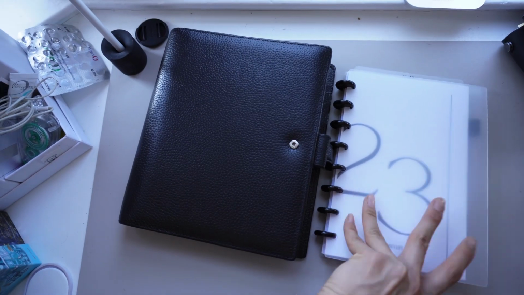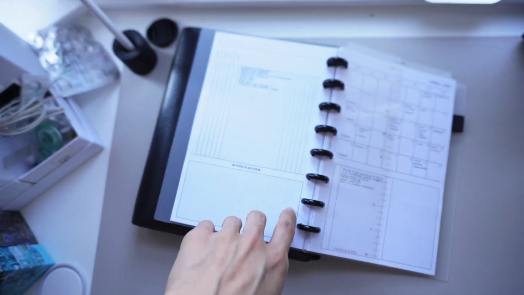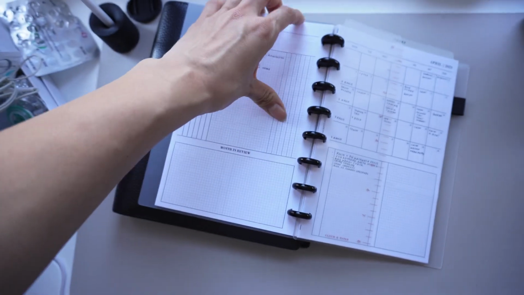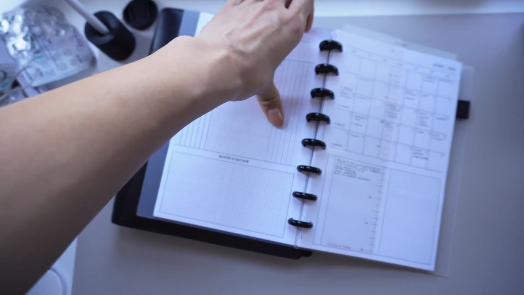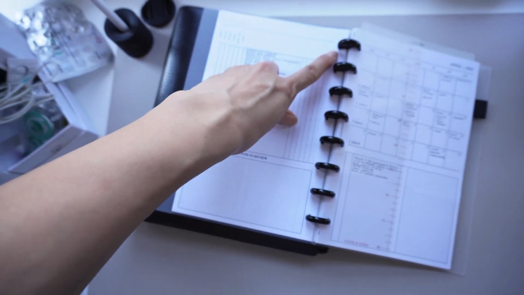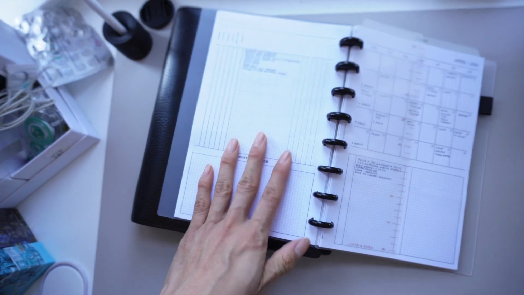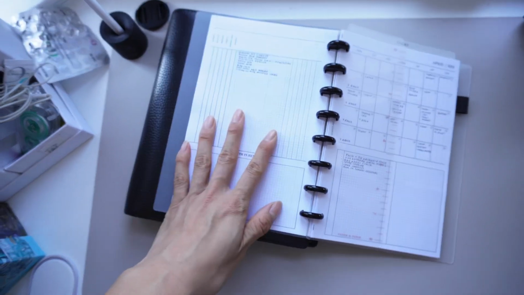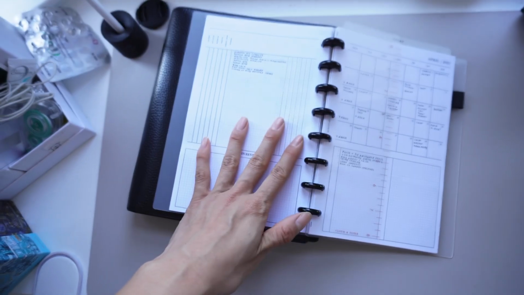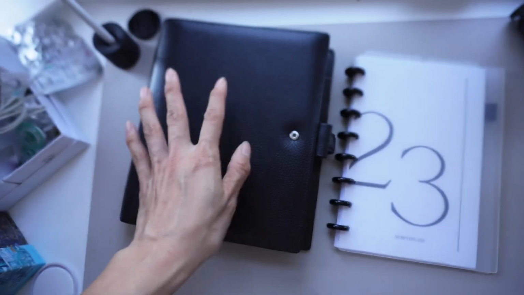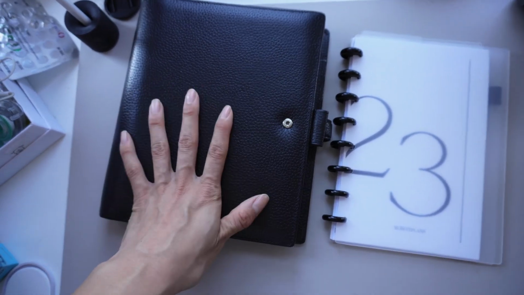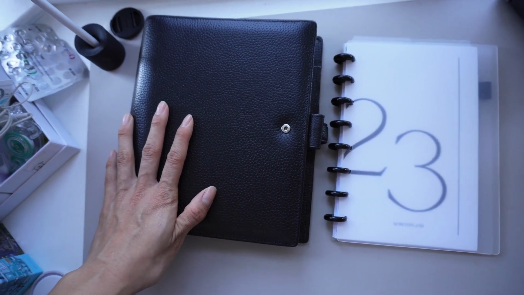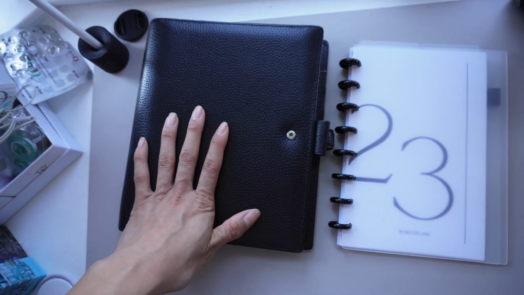And I find that if you are pulling pages in and out and in and out, you can get some creasing on your pages where you've punched them for the discs, and it can get a bit messed up if you're always pulling pages out and putting them in. That might not be for you either. So you might want to go A5 rings if you're somebody who's always pulling things in and out. That's the biggest draw of the A5 for me.